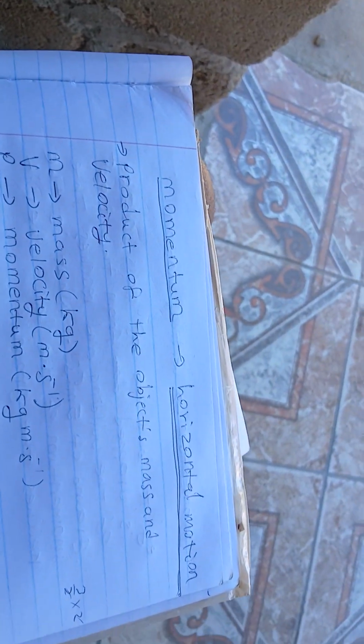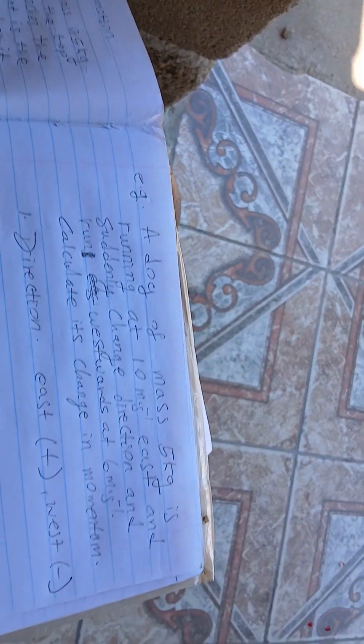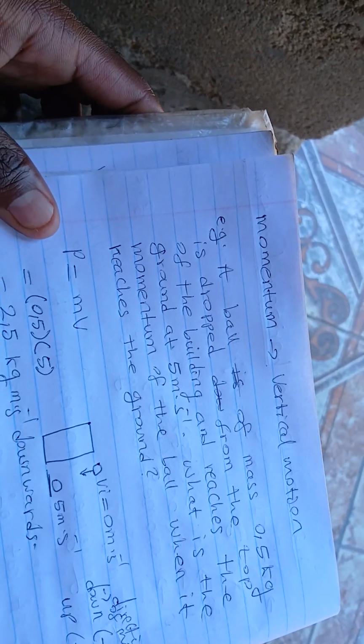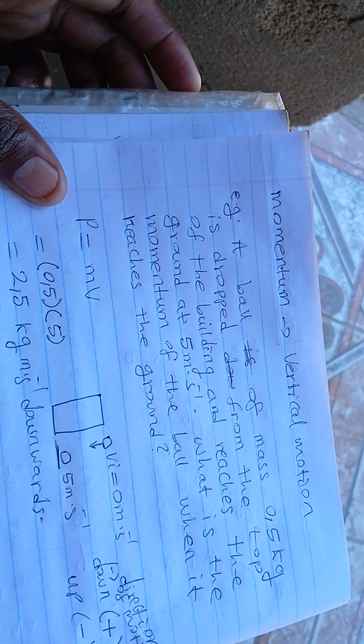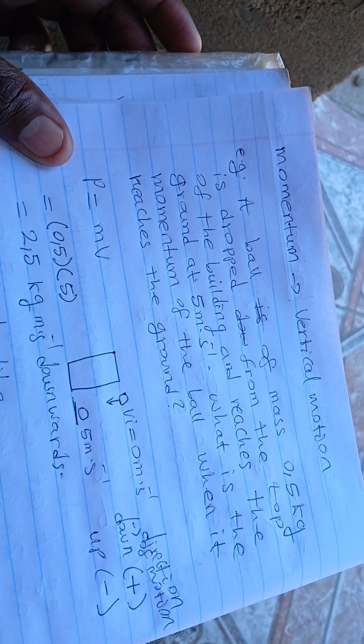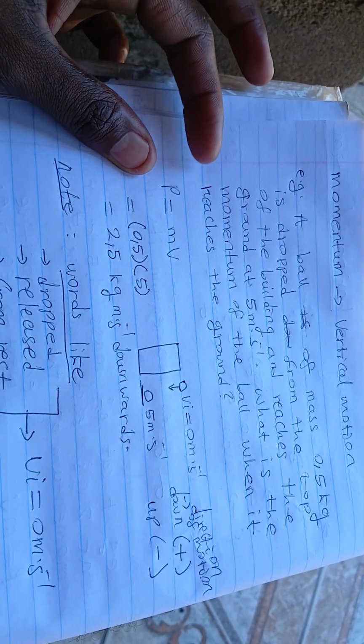So this was momentum in the horizontal direction, but it's the same even if I deal with the vertical direction, momentum in vertical motion. Okay, so for vertical, e.g. here, we can have a ball of mass 0.5 kg is dropped from the top of the building and reaches the ground at 5 meters per second. What is the momentum of the ball when it reaches the ground?